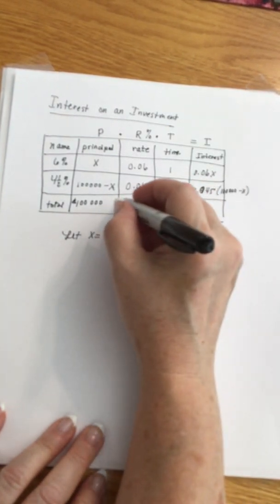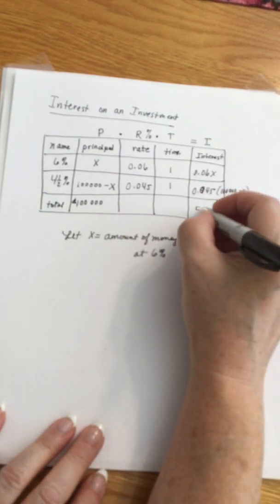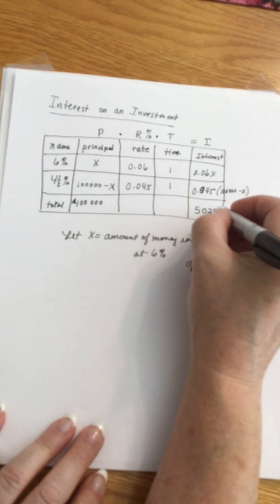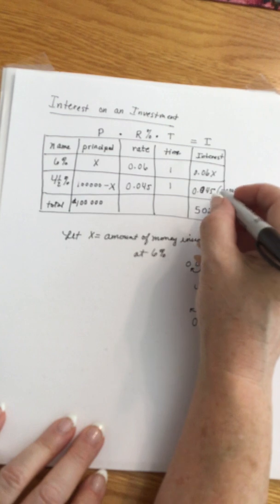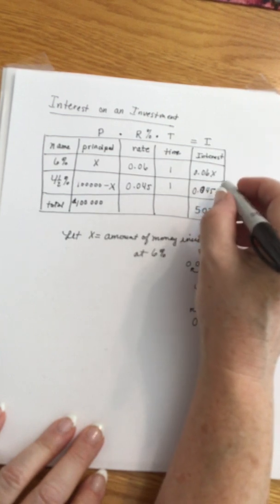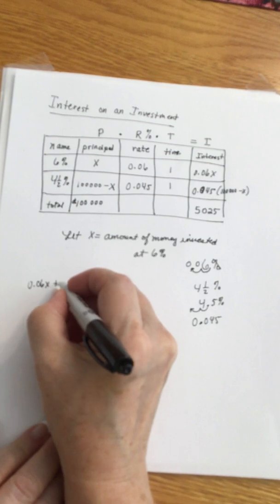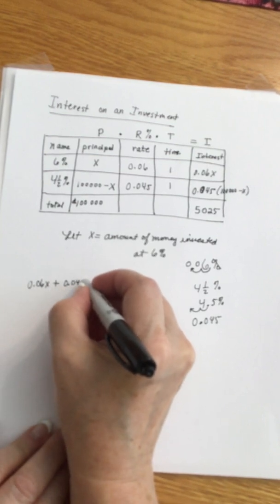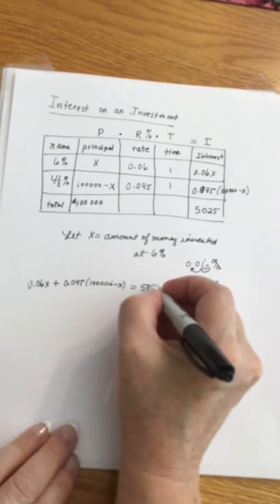The last part is not principal times rate times time, but it tells you in the problem that she makes $5,025. So if she makes $5,025, then that would be the interest, the total interest. So total tells us to do what? Tells us to add those two things. So I have 0.06x plus 0.045 times 100,000 minus x equals 5025.